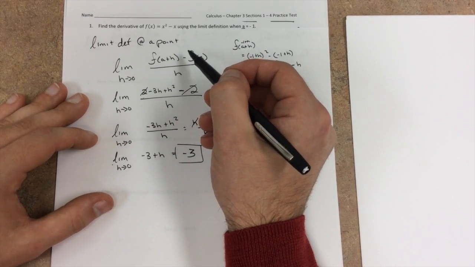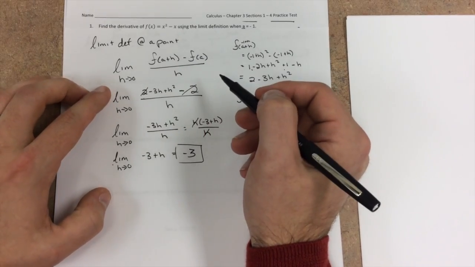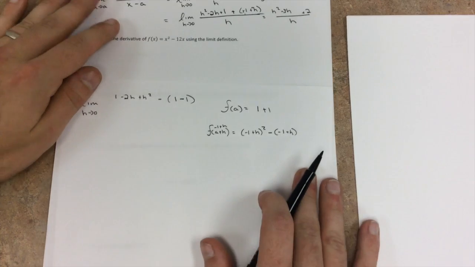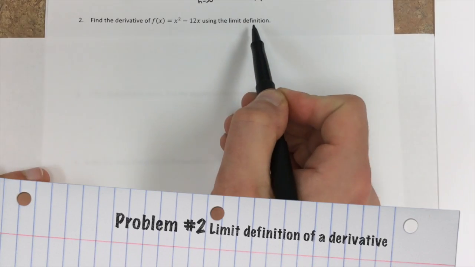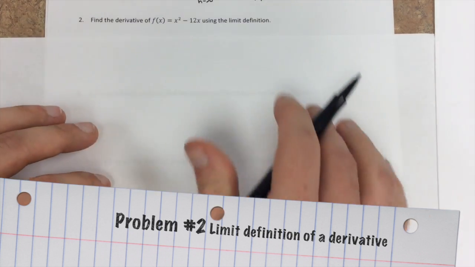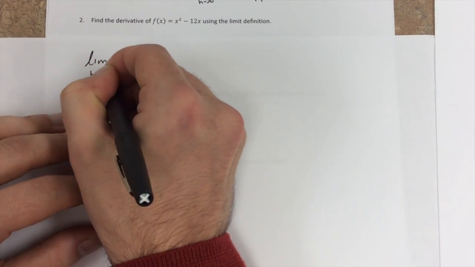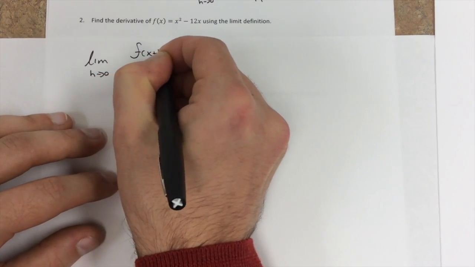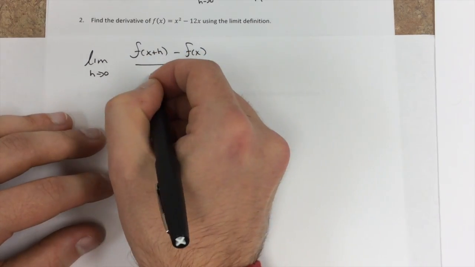Notice that our limit definition of a point is similar to the limit definition of a derivative, and that's the next problem. So let's look at it. We want to find the derivative of f of x equals x squared minus 12x using the limit definition. So step 1, write the limit definition. The limit as h approaches 0 of f of x plus h minus f of x all over h.